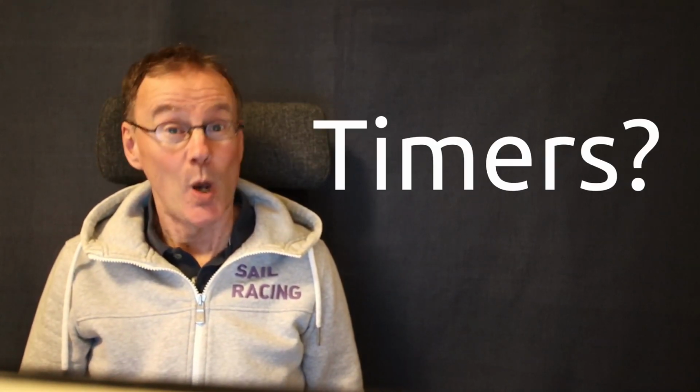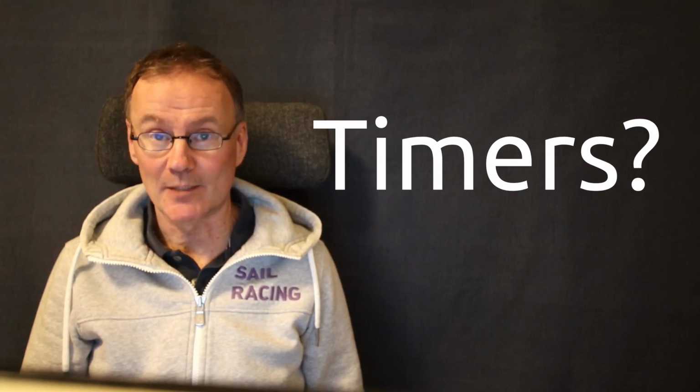So, what timers are available to us? In the beginning, even before Linux ever existed, Unix had cron. We still have cron. It is still part of the Ubuntu 22.04 I am using right now.